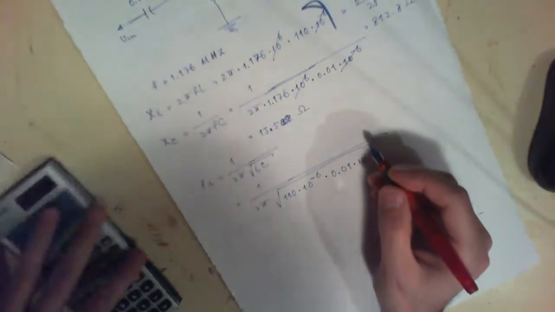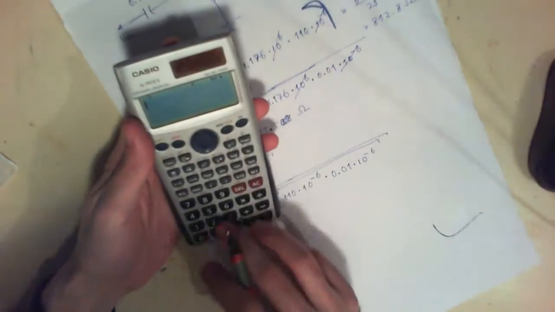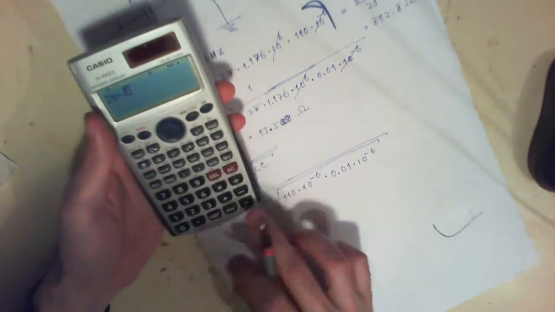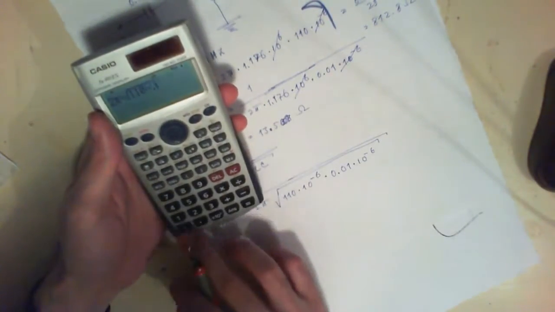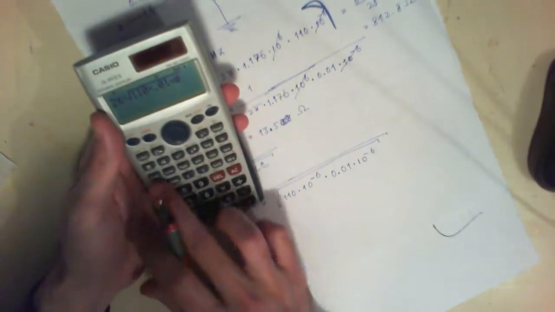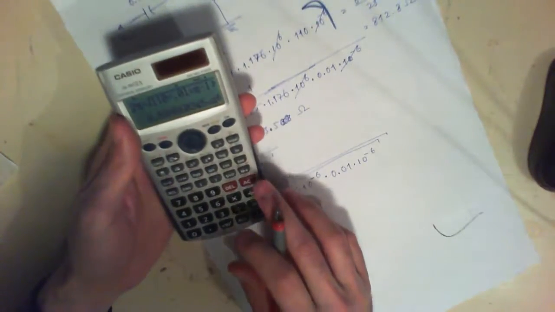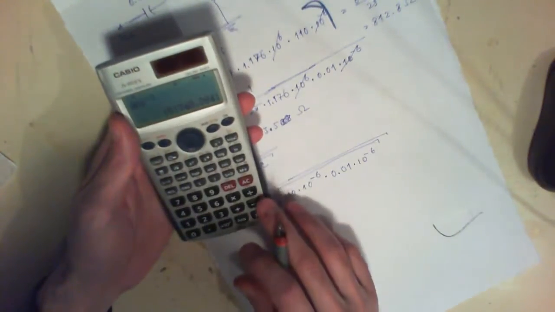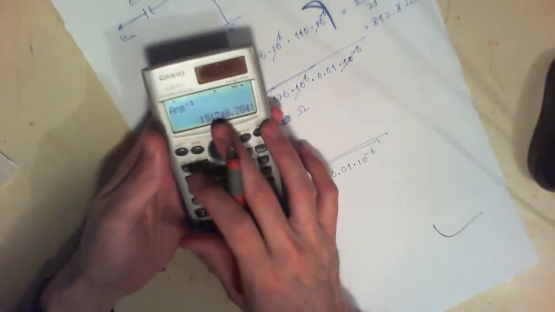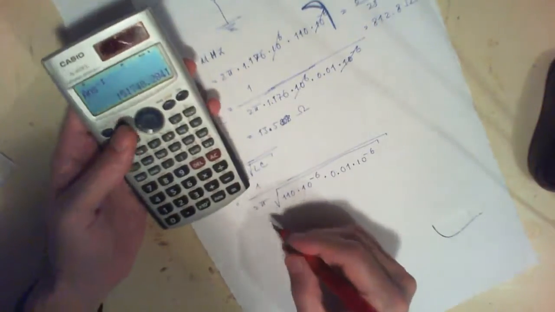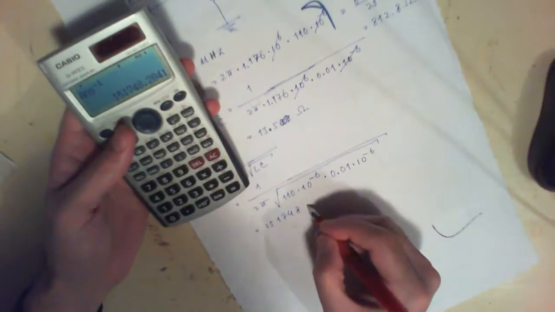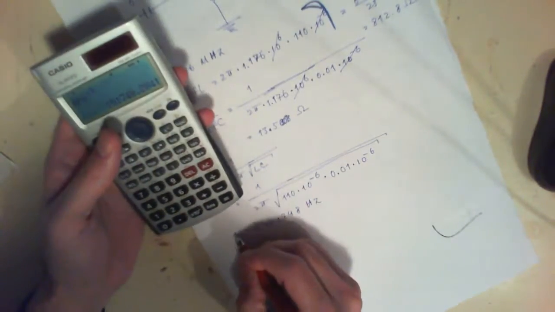So if I calculate this, I have 2 pi times the square root of 110 times 0.01 times 10 raised to power negative 12. That's equal to this value, and if I take the reciprocal of that, I'll get 151,748. That's the frequency, 151,748 hertz. That is f of r.